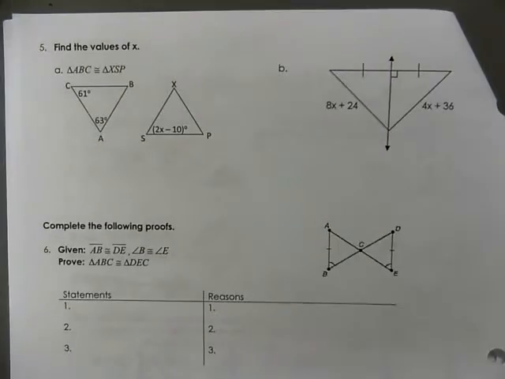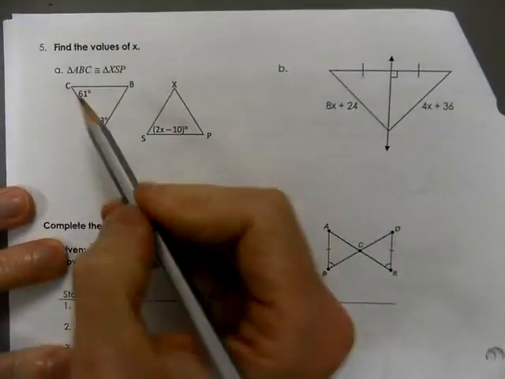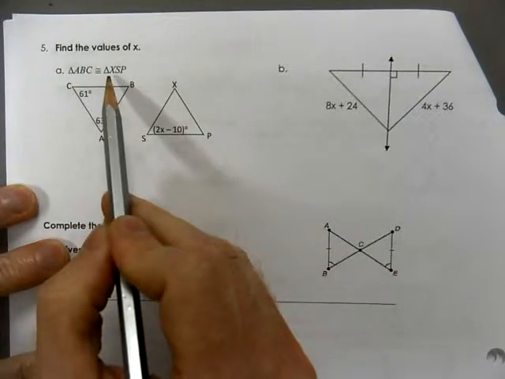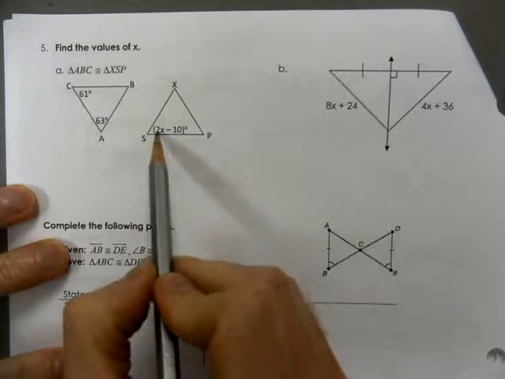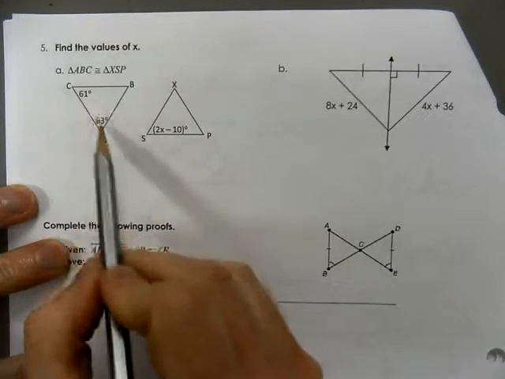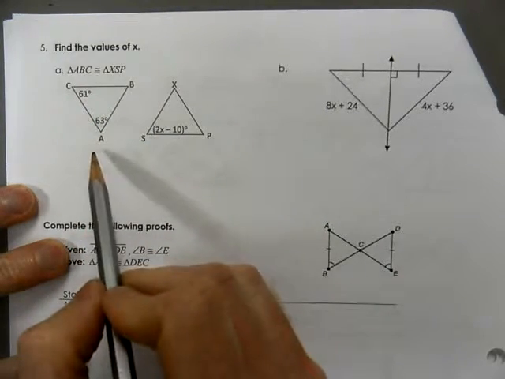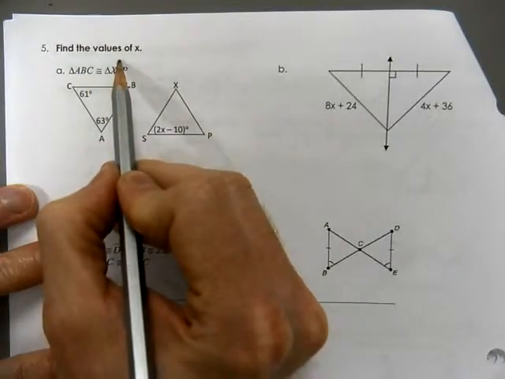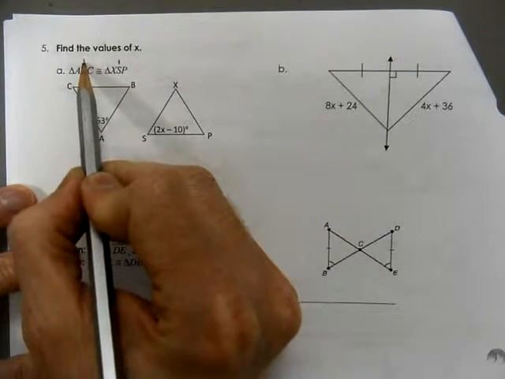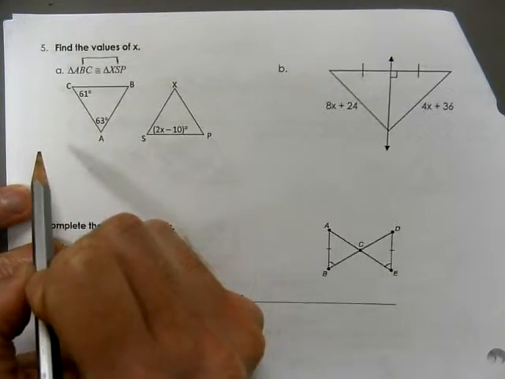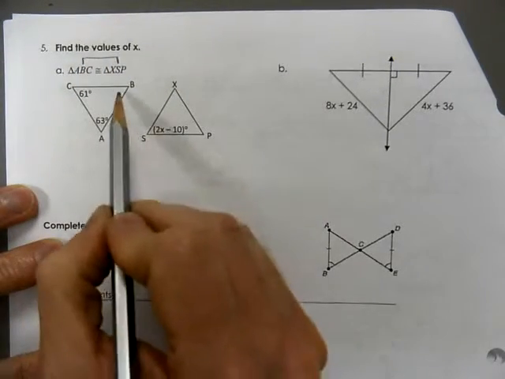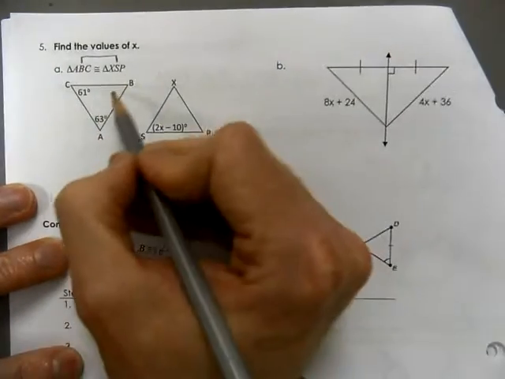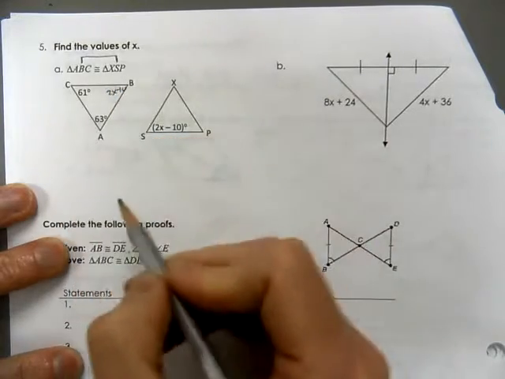On our next page, we're going to be looking for the value of x. Now, look here at the congruent statement. We see that S is 2x minus 10. I just don't know which one of these it equals. So S is the middle letter. It has to match the middle letter. So in this case, it's going to be actually the third one. Didn't even consider that. So this is 2x minus 10.